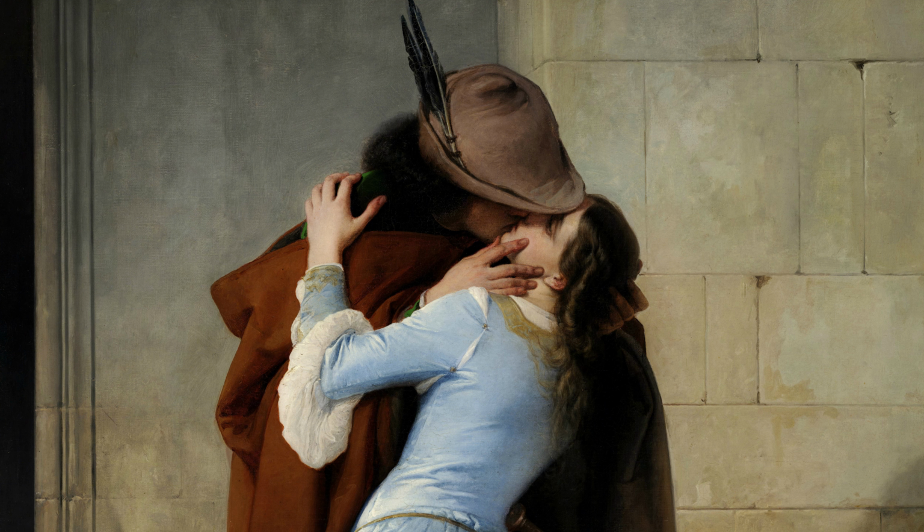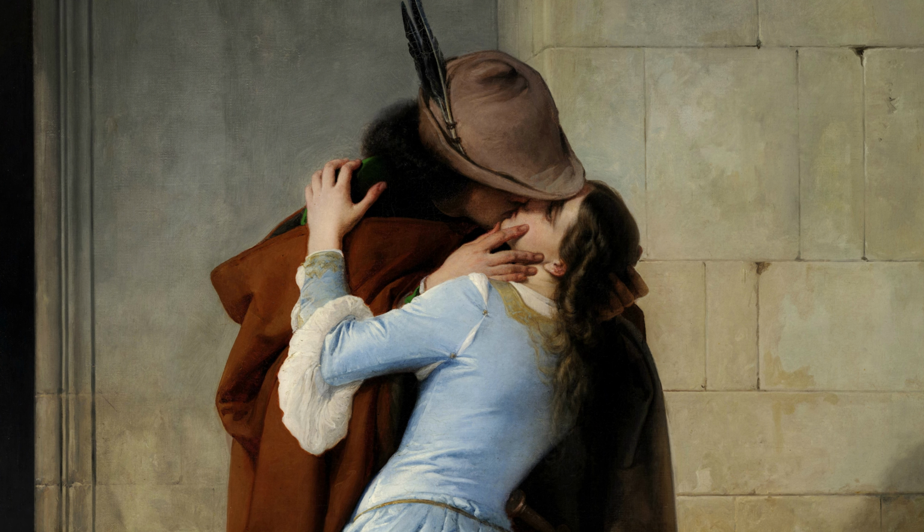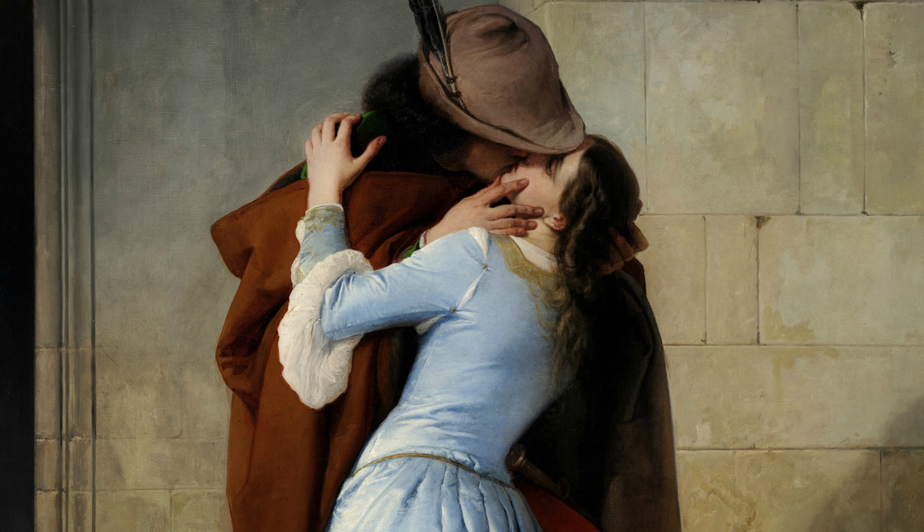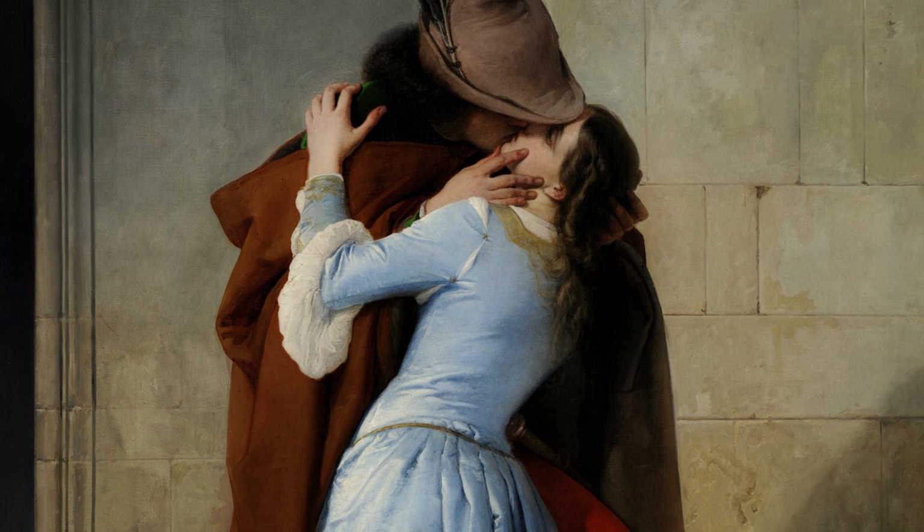This raises the question, why can't a painting displaying tender and passionate love be appreciated simply for what it is? Does it require deeper political symbolism to be considered a masterpiece?